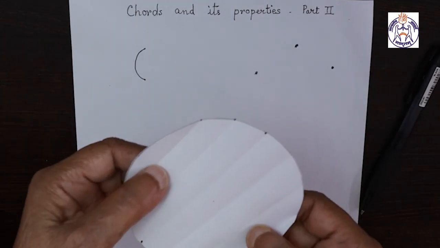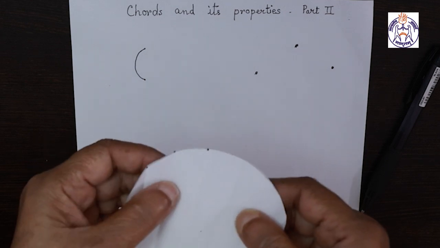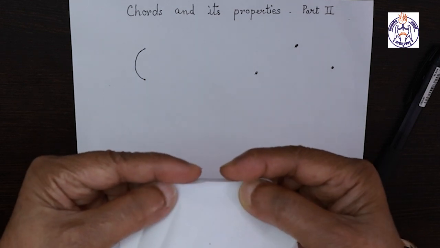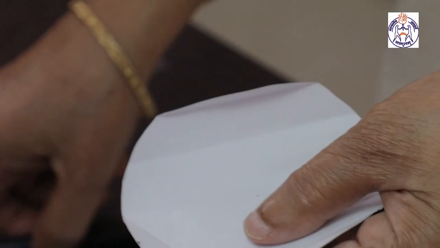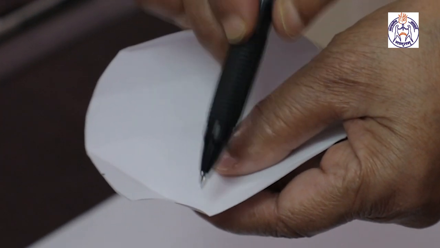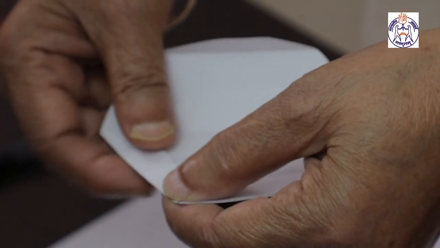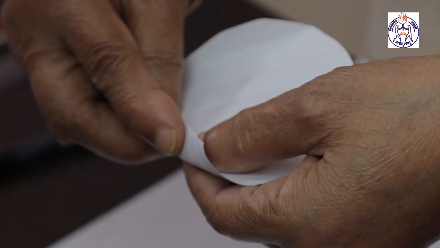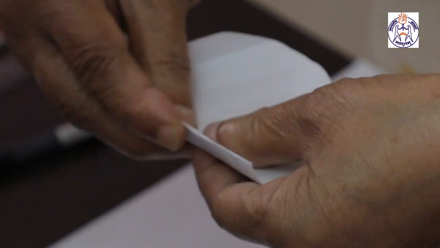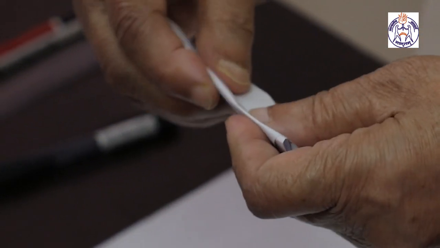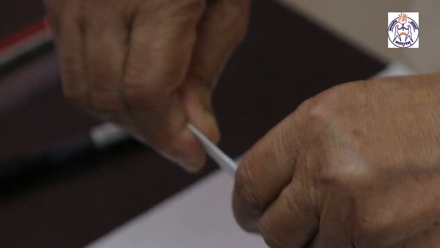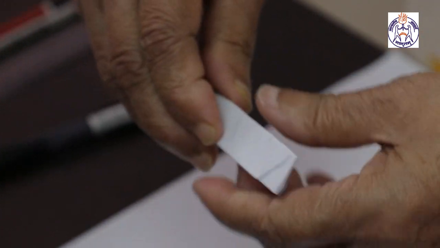Now we change the direction of the folding. So we take another fold here. This is another chord joining this point, and do the same folding as we did just now. Just keep on folding. And again if we open, we have got another set of chords.